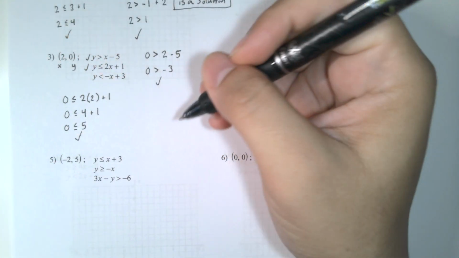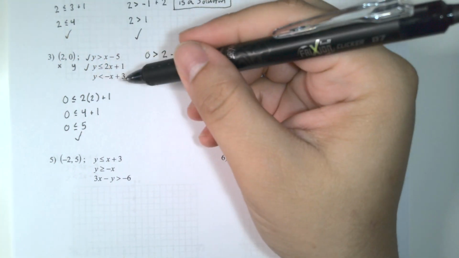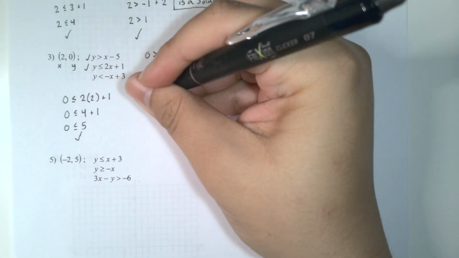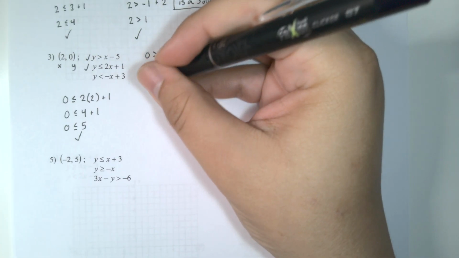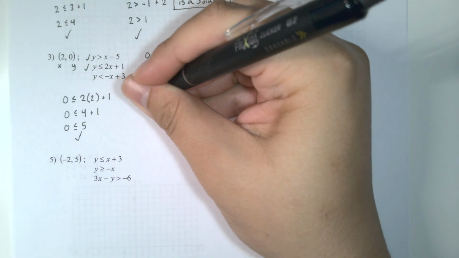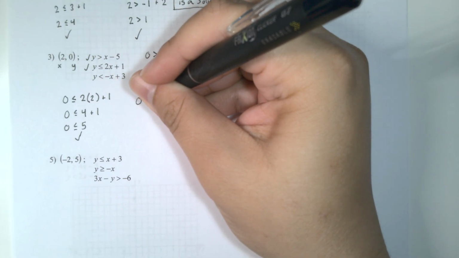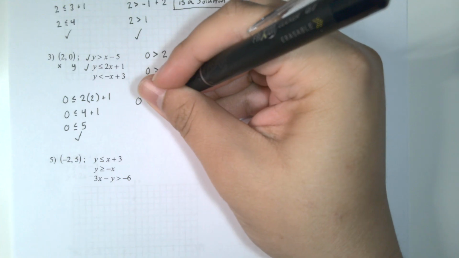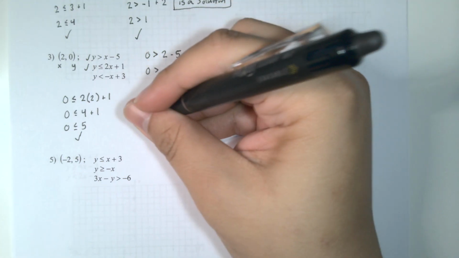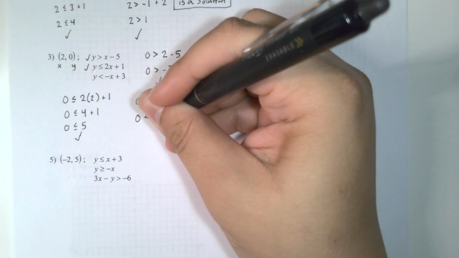So the second inequality checks. And let's check the last one. We have y is less than negative x plus 3. So y is 0, less than negative 2, and then plus 3. That means that 0 is less than 1.